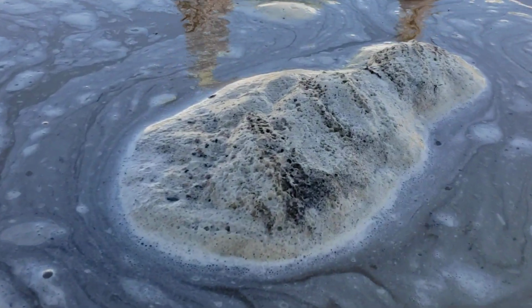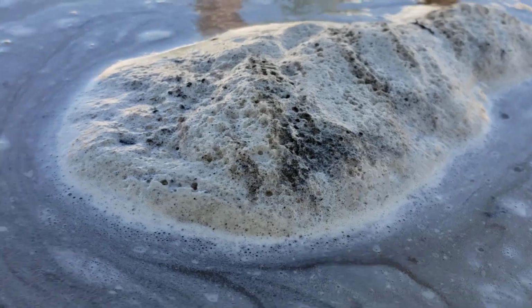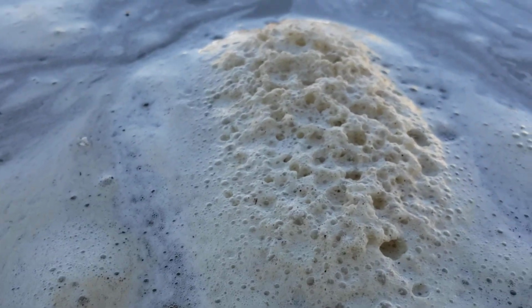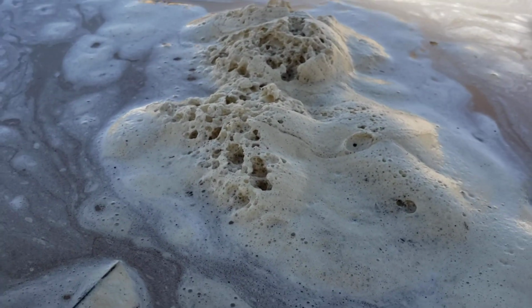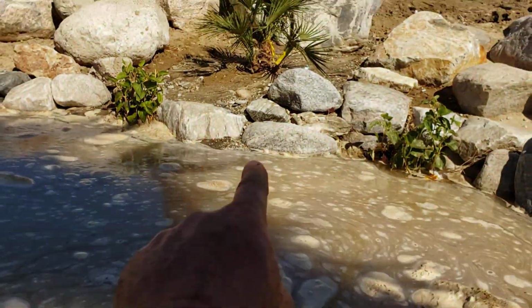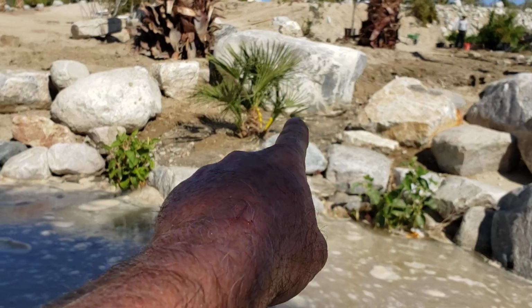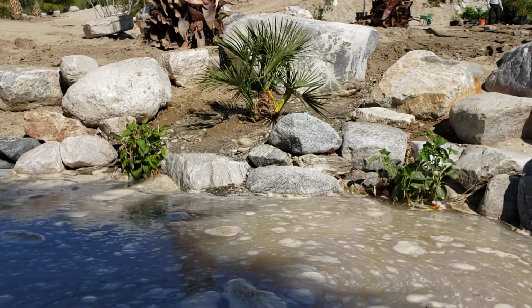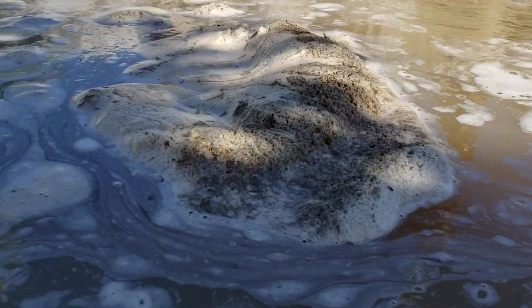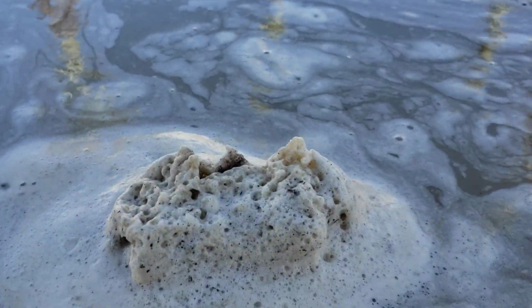Look at all this foam all over the top of this pond. Look at this. You see this? This, guys, is what beneficial bacteria looks like when a landslide happens coming down the hill. Look at that. So in this pond, you've got all this stuff floating all over the surface here. It's the exact same thing.